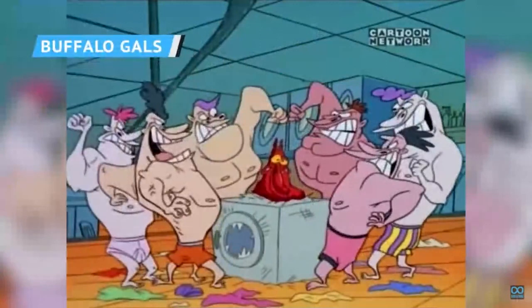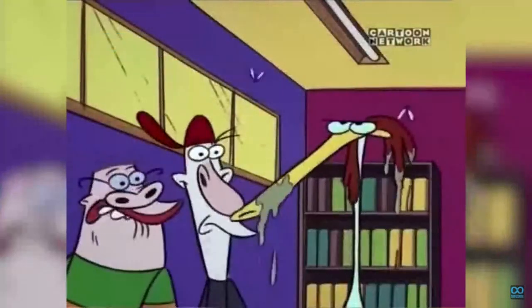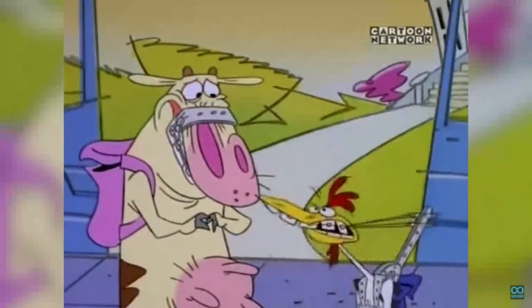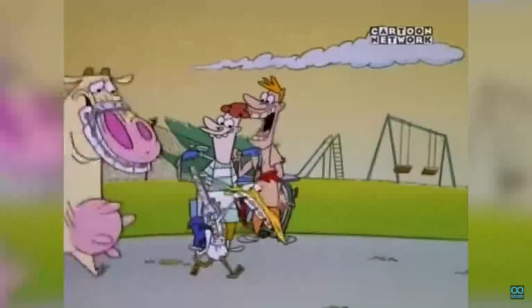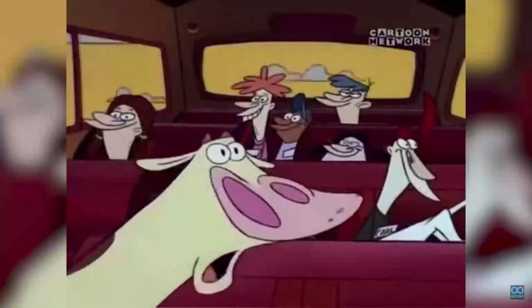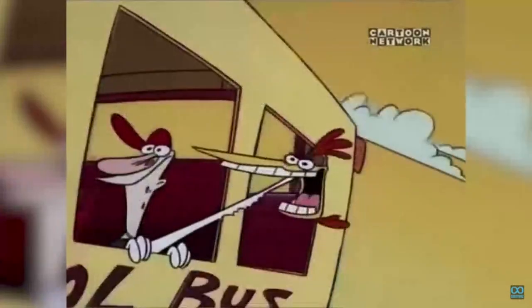Cow and Chicken never pretended to be anything but crass. Its titular siblings, excitable second grader Cow and hot-tempered fifth grader Chicken, regularly got into trouble that made it clear that they were there to make kids laugh, not provide moral guardianship. That's a good way to lose a beak. Shut up, Cow. Mind your own business.